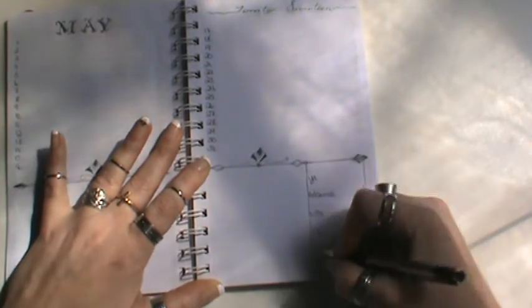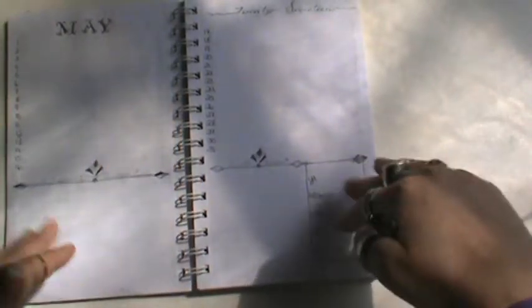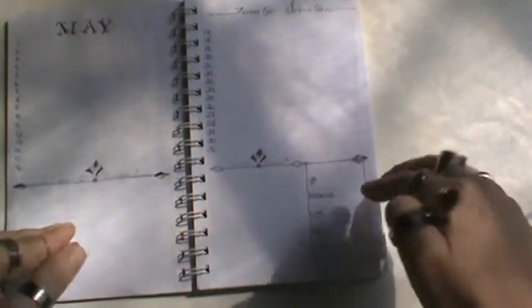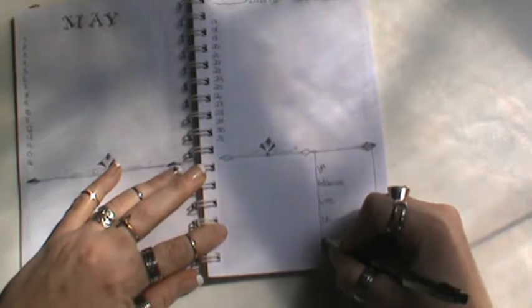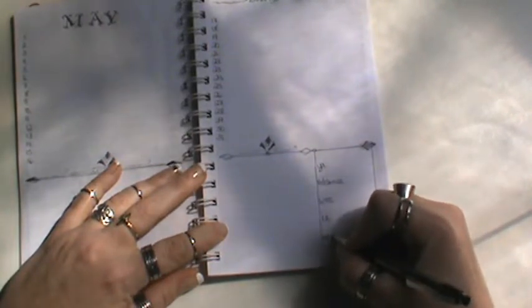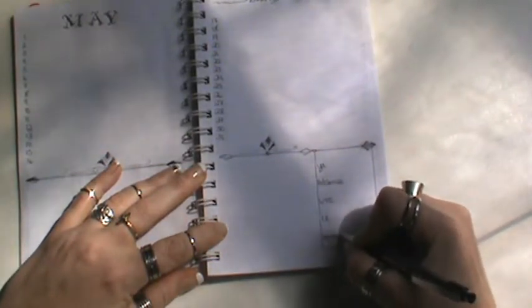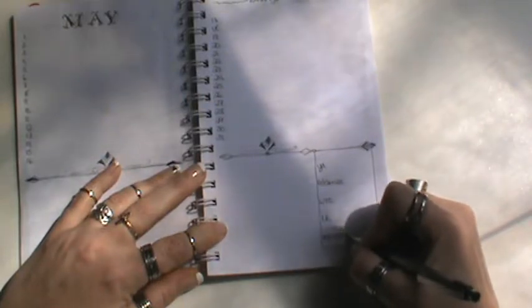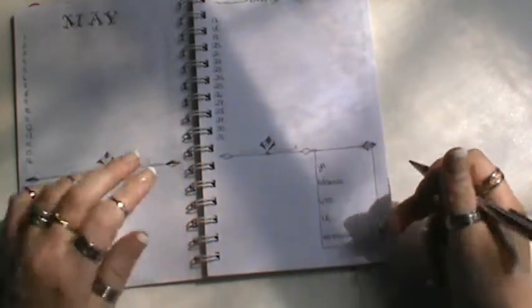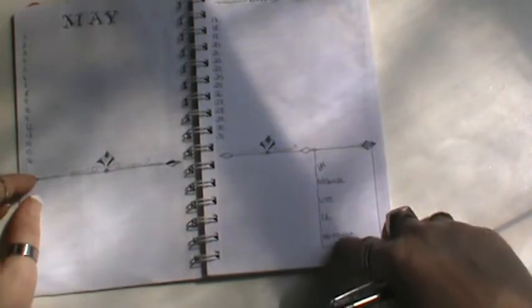But I keep a box. I always have a box somewhere on the lower part so I can keep track of all the social media activity that I've got going on. Like I'll put how many followers I have, how many posts I have, and stuff like that.